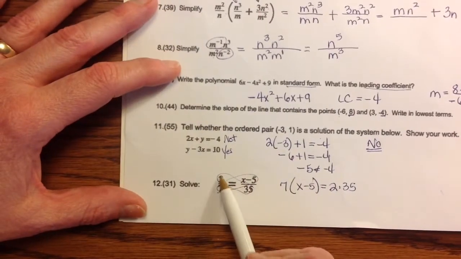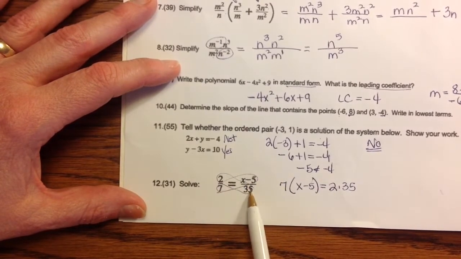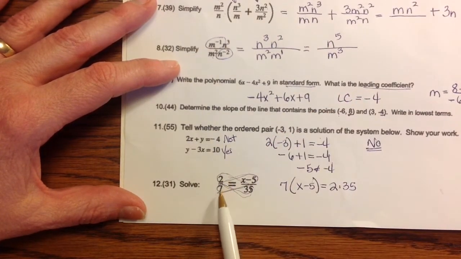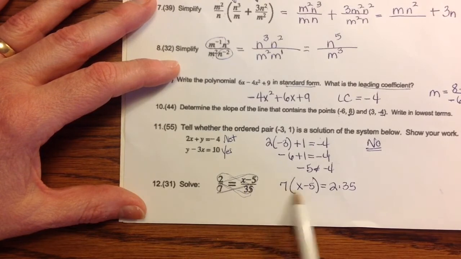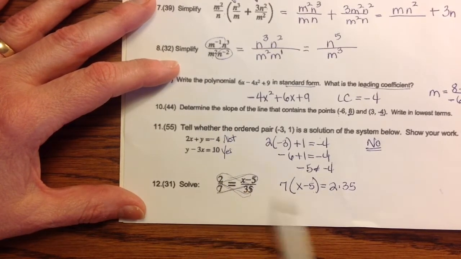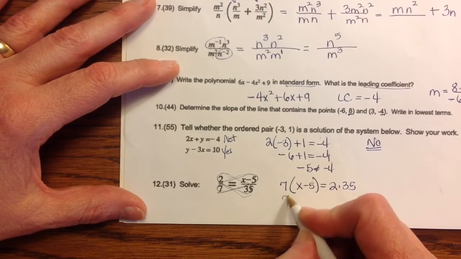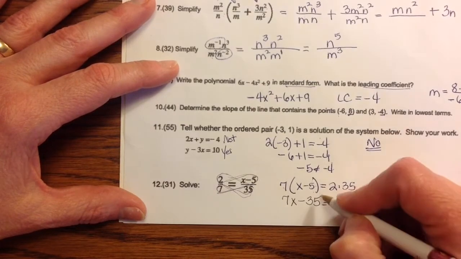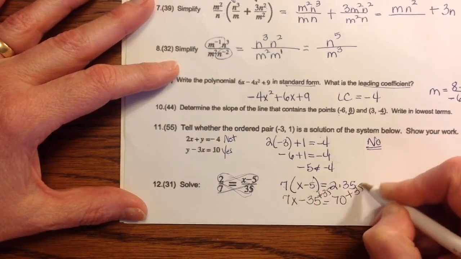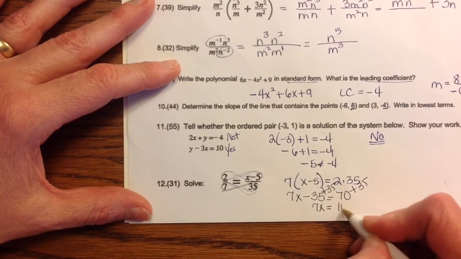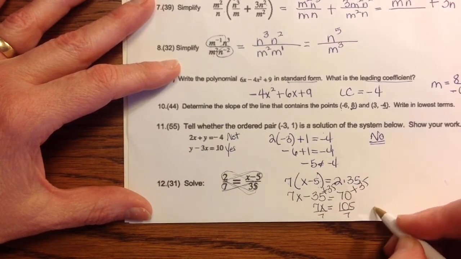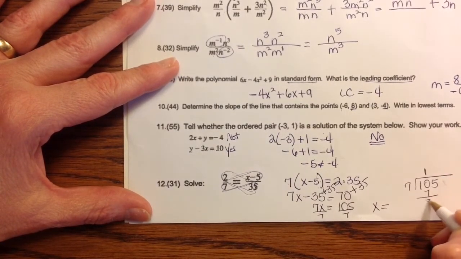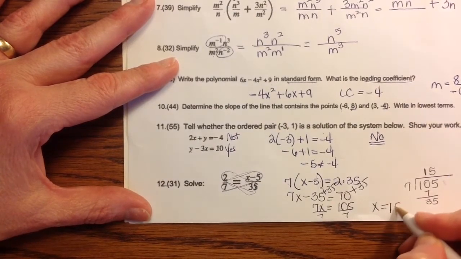Number 12, you've got 2 over 7 is equal to x minus 5 over 35. So I'm going to cross multiply. That's the easiest way to solve it. When I cross multiply, I'm going to go this way first. So I've got 7 times the x minus 5, and I'll distribute that, and then 2 times the 35 here. So now I'll distribute. I get 7x minus 35, and then 2 times 35 is 70. Let's add 35 to both sides. And I get 7x is equal to 105. Divide by 7. And 7 goes into 105 fifteen times, so x is equal to 15.